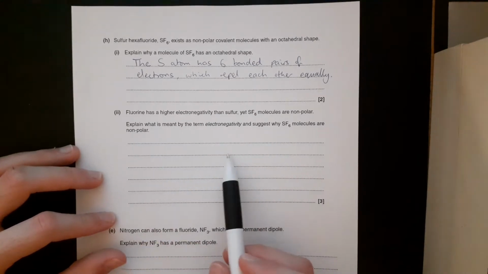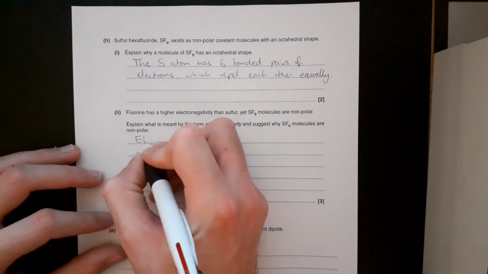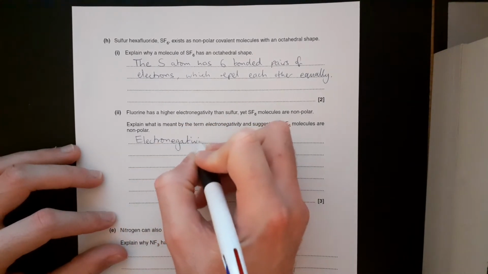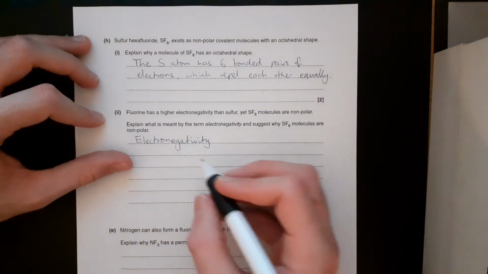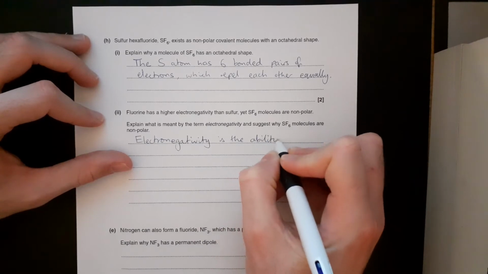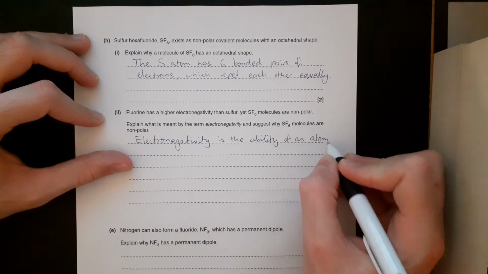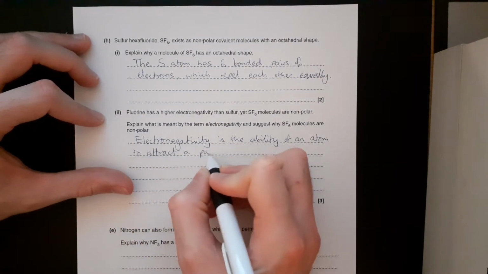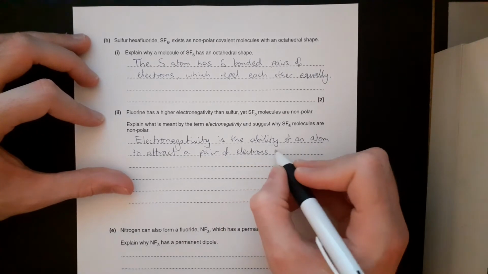So we've got two things to do here. What do we mean by electronegativity? We saw this in the previous video, but you can see this definition does come up quite a bit, so it's worth making sure that you know it. It is the ability of an atom to attract a pair of electrons in a covalent bond. Make sure you put that bit on the end.